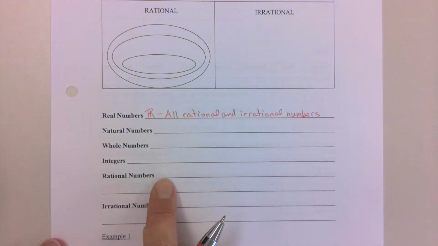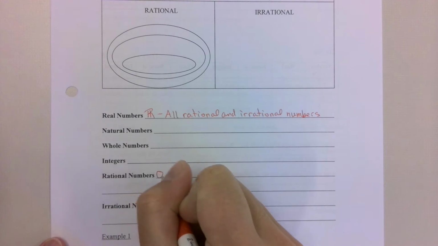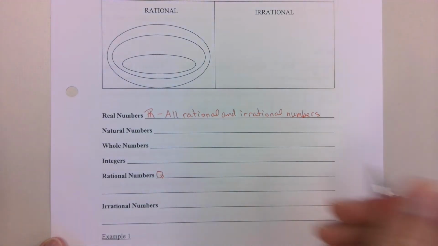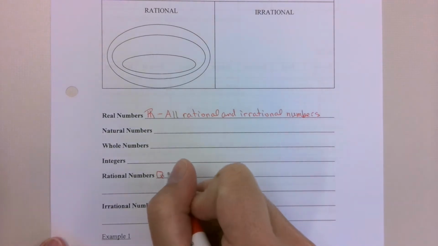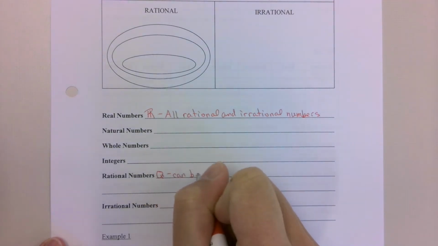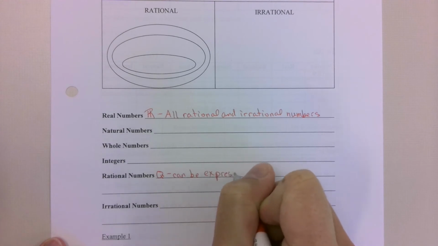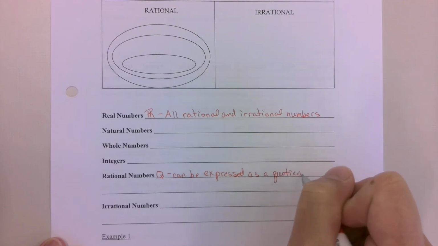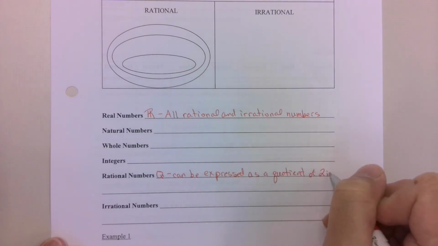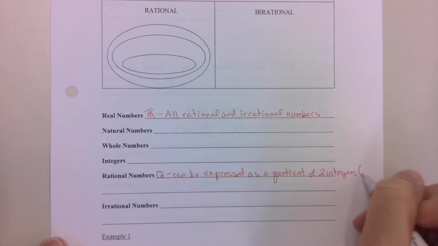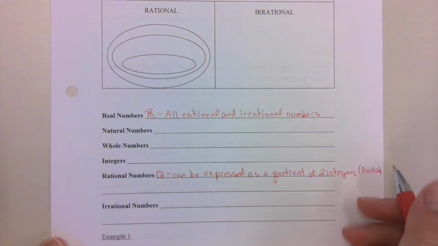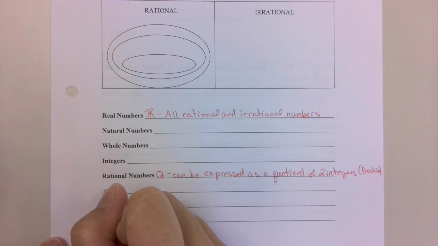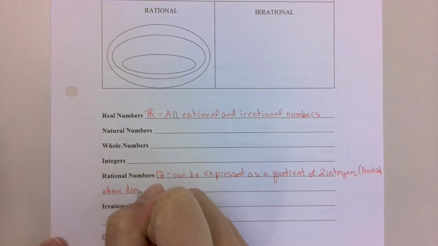I'm going to jump the whole way down here. So rational numbers are denoted with a Q, and it's a double-lined Q. So double lines on that tick. Rational numbers can be expressed as a quotient of two integers, which is really a fraction. Okay, a quotient of two integers is a fraction, like 1/2. It can be a fraction where the denominator is not 0, because we cannot divide by 0.